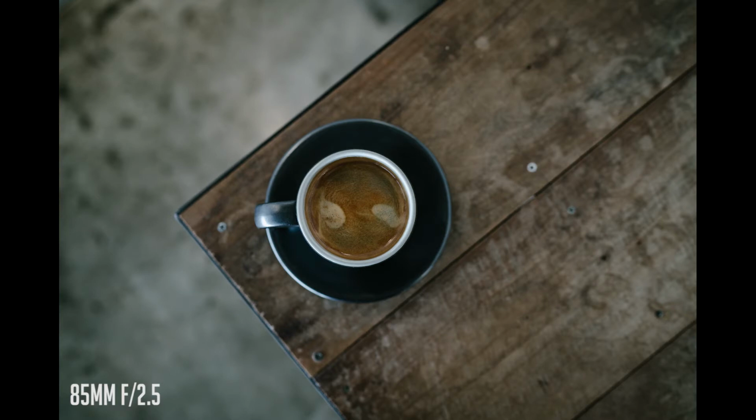Now this next image I put in here because I think I could have done a much better job with aperture. I shot this at 35mm f2.5, but look at the table, it's out of focus.